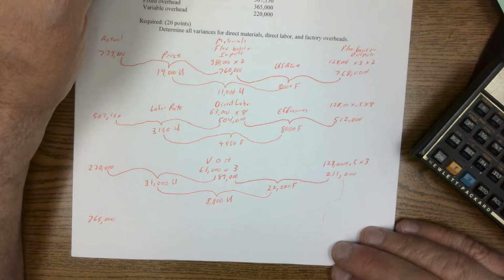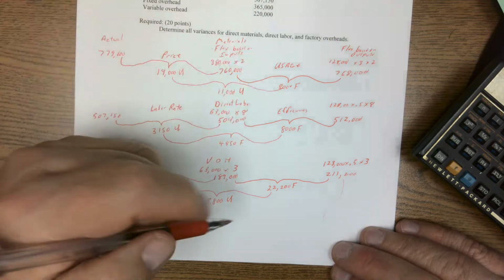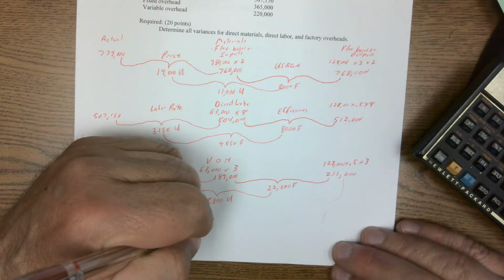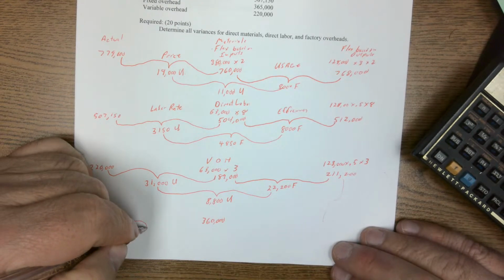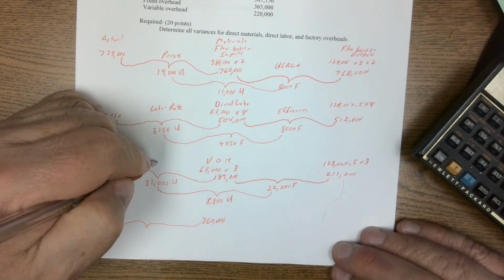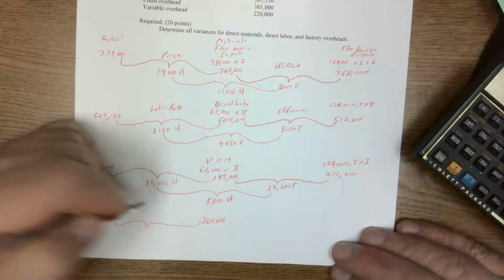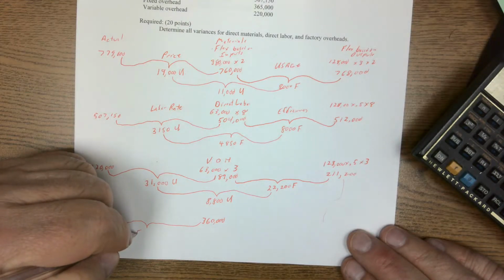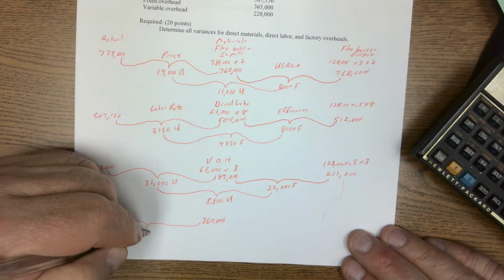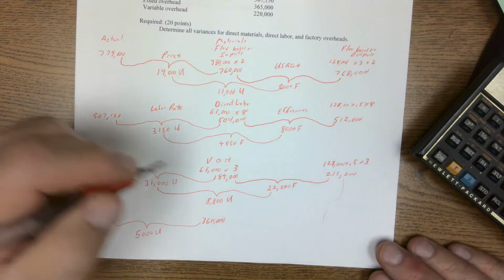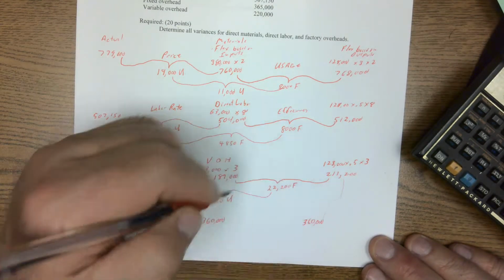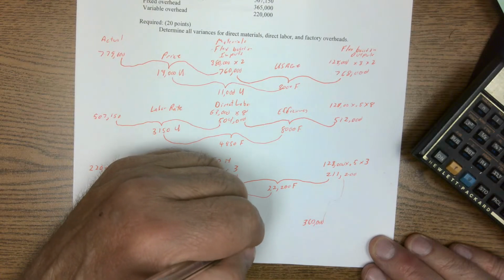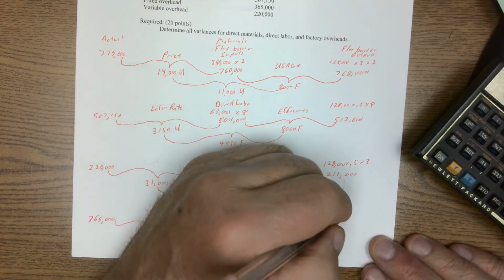The budget was 360,000. So this is the spending variance. By the way, this is also the variable overhead spending variance. This is the fixed overhead spending variance, 5,000 unfavorable. Now remember, these two are the same, so there is never a variance here.